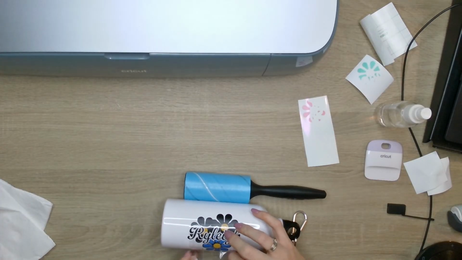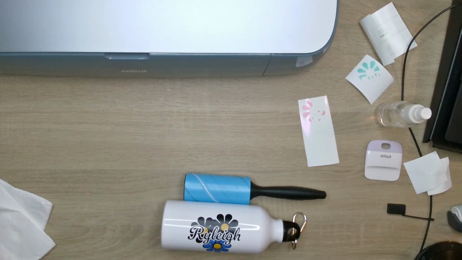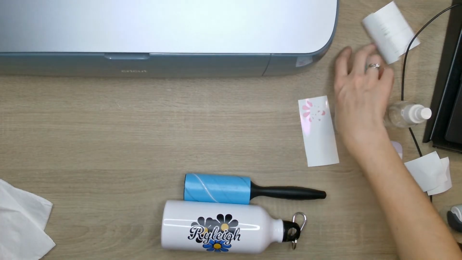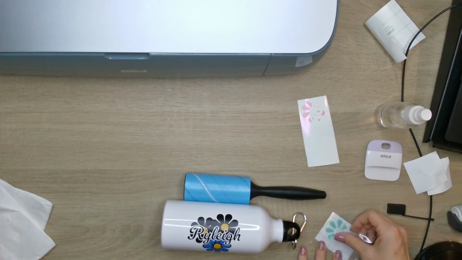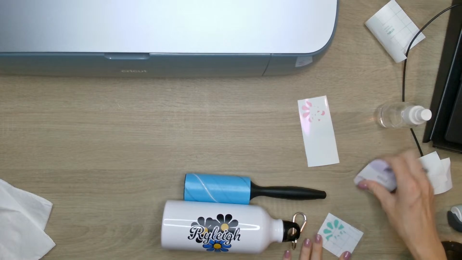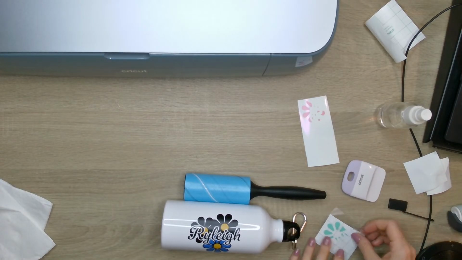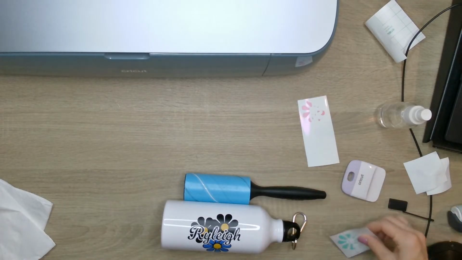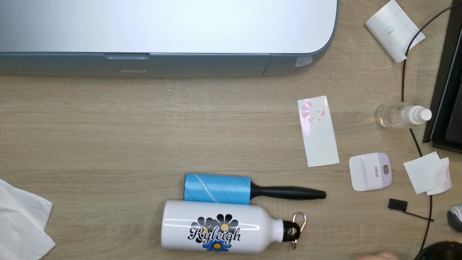And you can see I am using my finger to press this down, and the reason for that is they're very small decals, so there's not a lot of space for air to get trapped. If you're working on something bigger, then I would definitely suggest using your scraper. And what you're going to do is when you put the decal down, you're not just going to plonk it down, you're going to put one side down and you're going to work all the bubbles out like so.